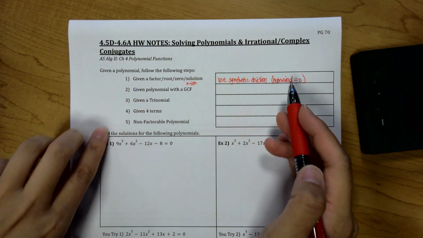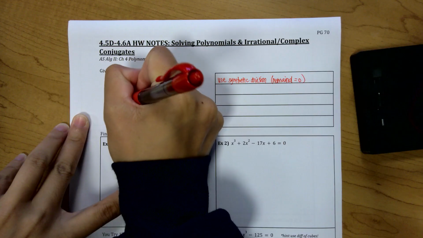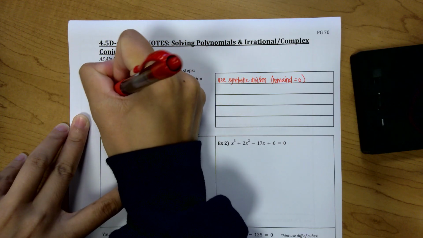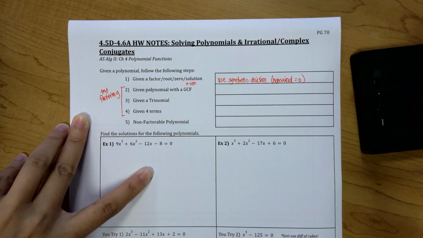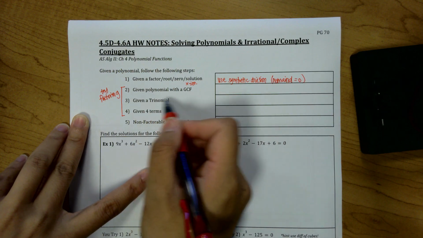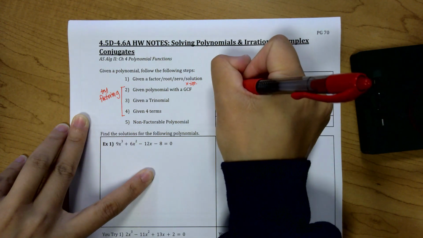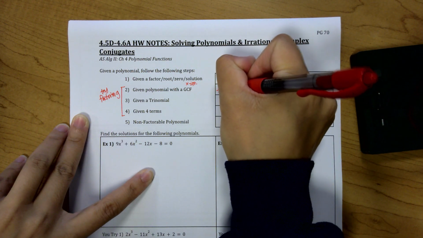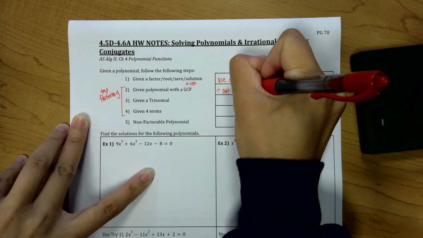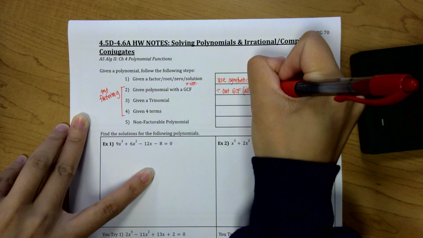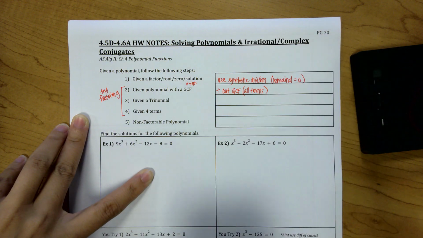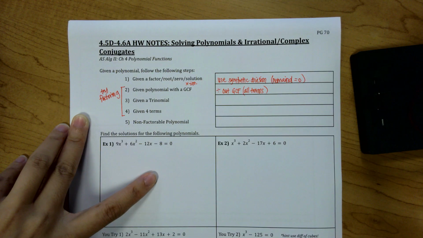next step is to try factoring. Okay, so I'm going to write over here, these are all factoring. There are a few things that I want you to try first. The first thing you should always do is try a GCF. So divide out the GCF on all terms, if you can divide every term by something. If you can't do GCF, you try the next one.